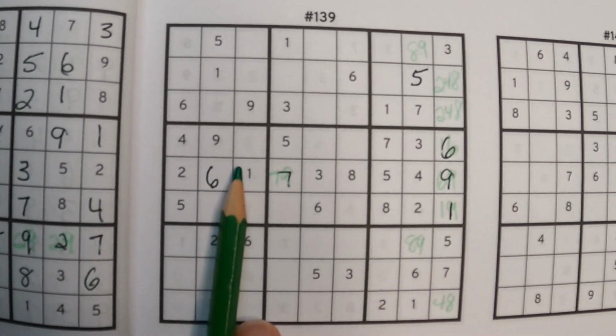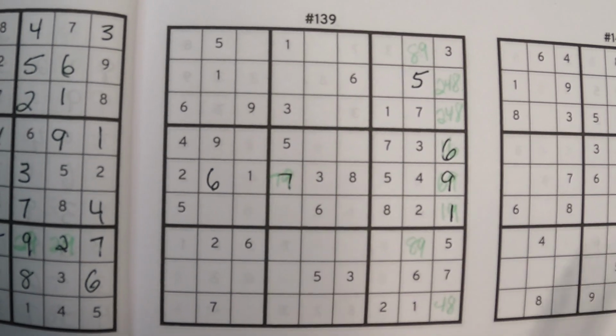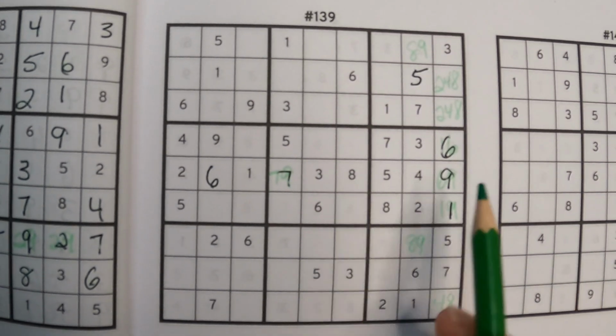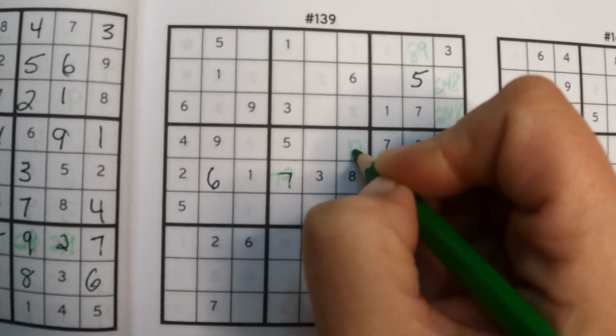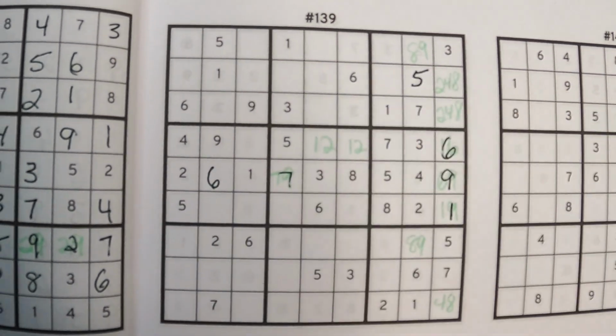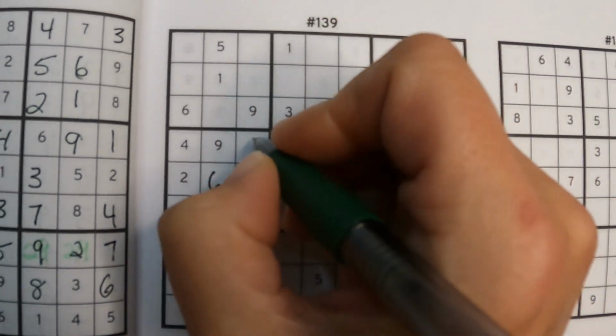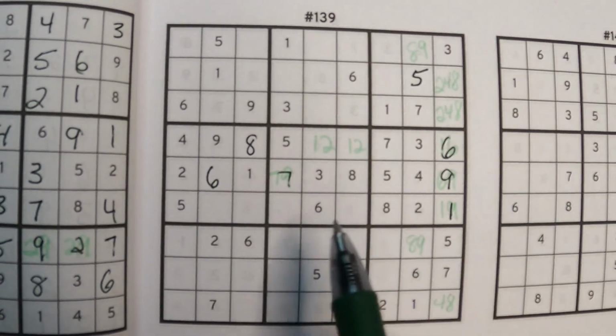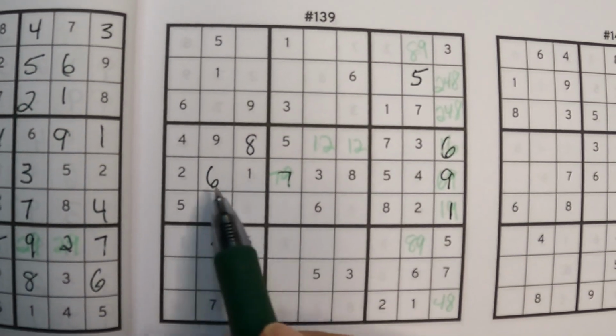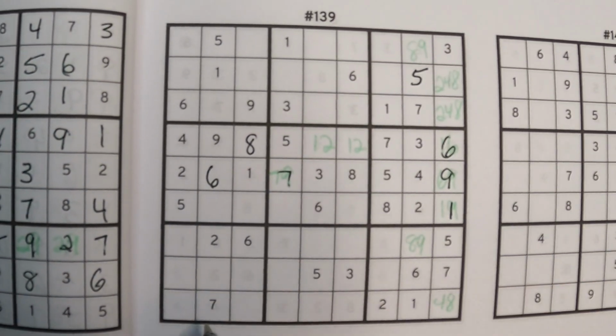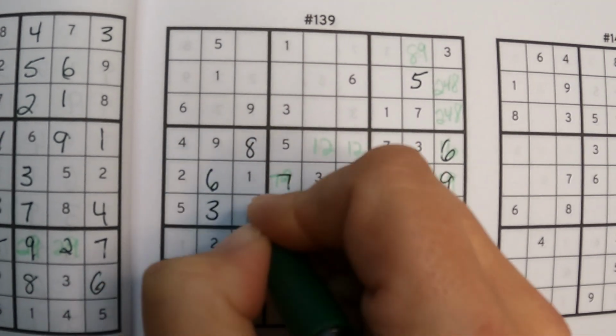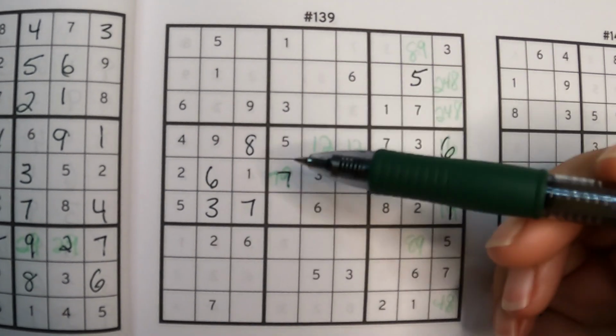If we look at this row, looks like we're missing 1, 2, and 8. We've got the 8 here, so 1, 2. That means our 8 has to be here. To finish out this box, looks like we're missing a 3 and a 7. We've got a 7 here, so 3, 7.